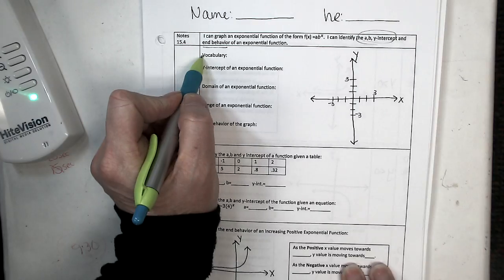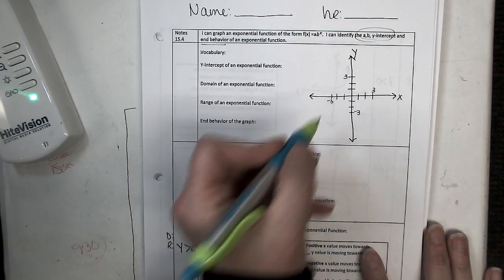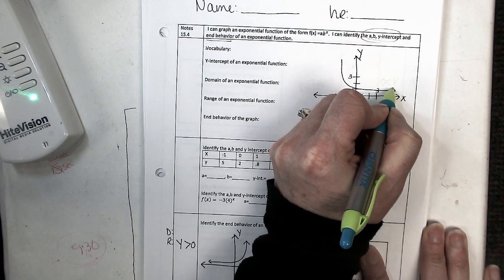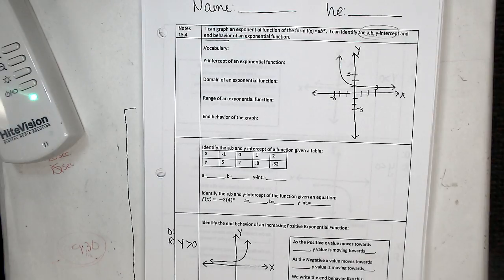Let's talk about that. When we talk about our vocab, the y-intercept of the exponential function is the same as a regular straight linear line. It is where it crosses the y-axis. So I just want you to sketch an exponential function in here. Start on the left side and go along the x-axis, but this is really, really important: do not go below the x-axis when you sketch this graph. Don't go below the x-axis, because that's what an exponential function is. If it starts out above the x-axis, it's never, ever, ever going to go below the x-axis. So sketch that out for me.